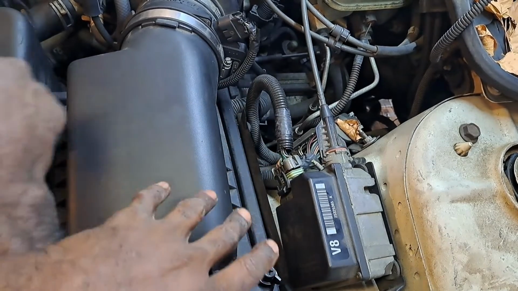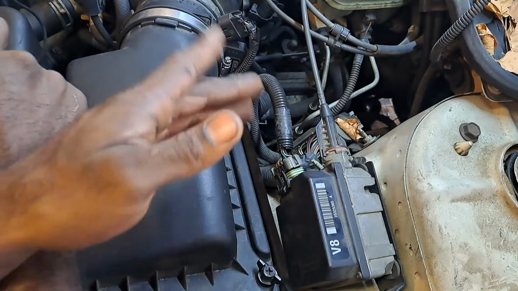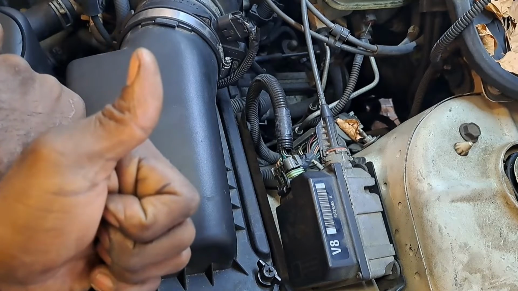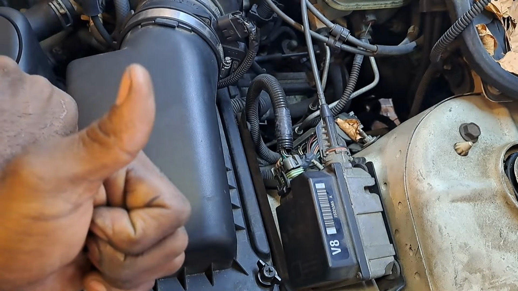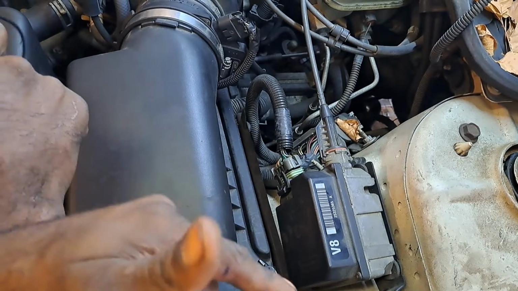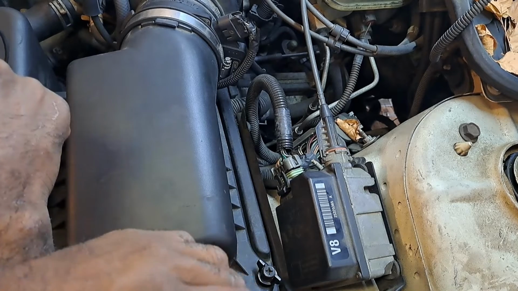So if I was to trick this system, which I'm going to attempt, and we're going to see if we can get that throttle to actuate, I need a 12 volt source from the on button, and I need a ground source from the inhibiting function to activate it.